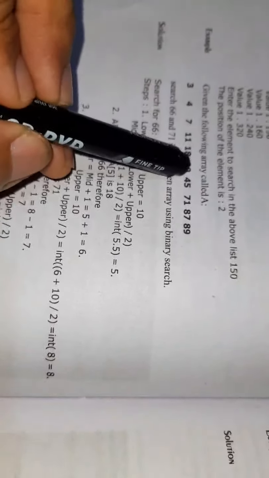So now mid becomes 6. Here lower is 6, mid is 6, and upper is 7. Now mid is 29. So 29 is less than 66, right? So that means we should not consider this side, that is 29. We have to consider this other number.